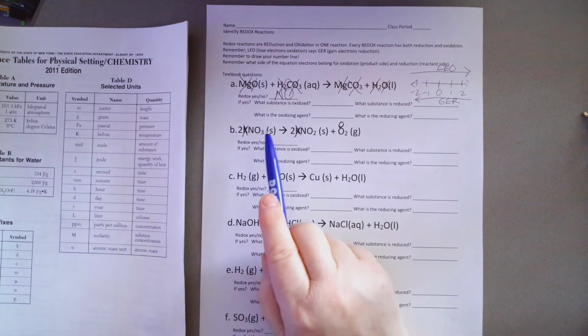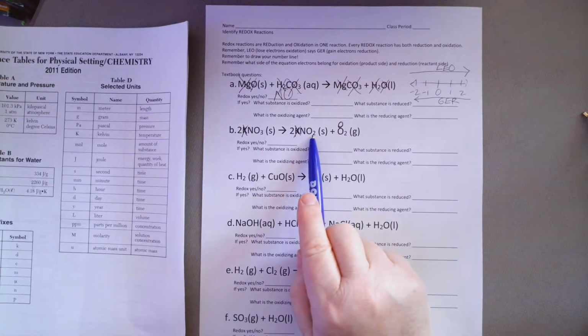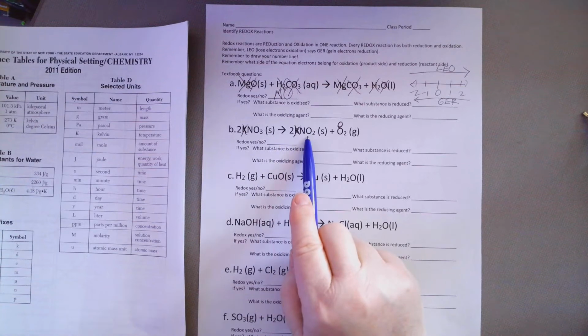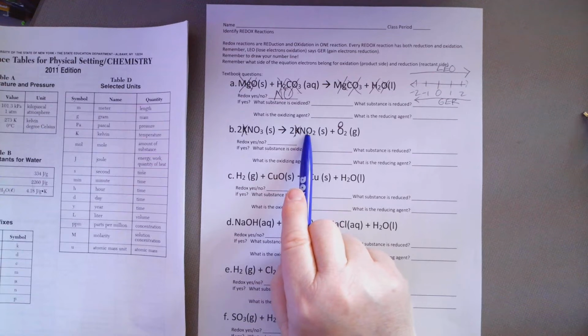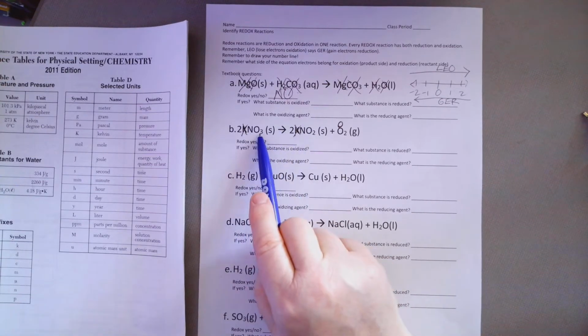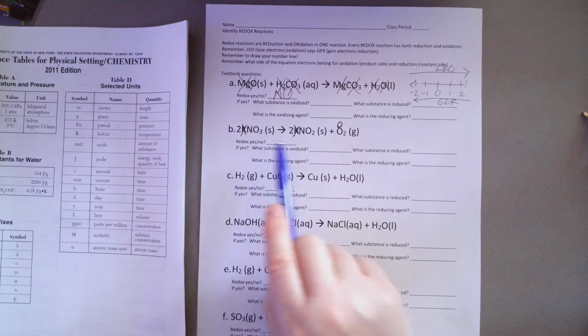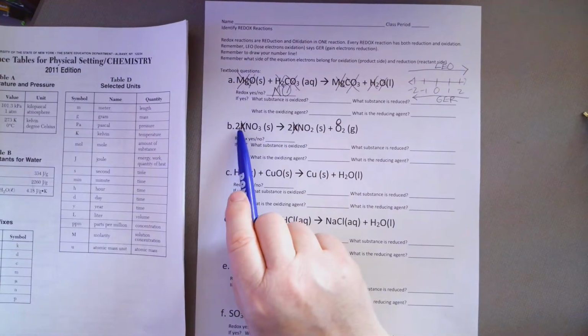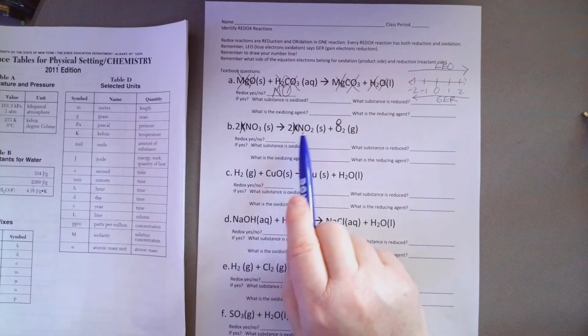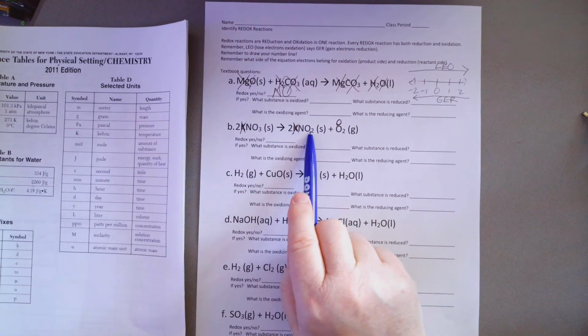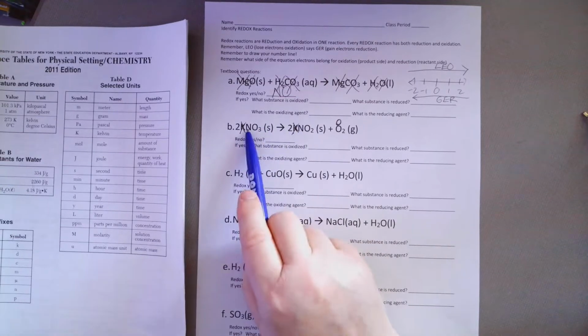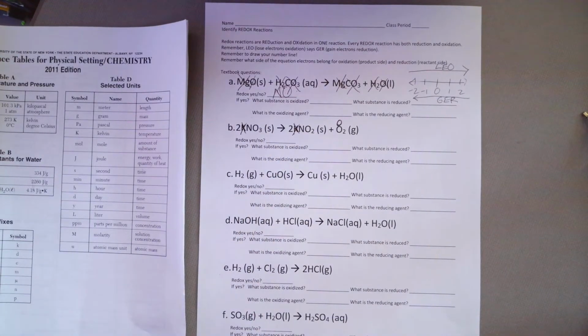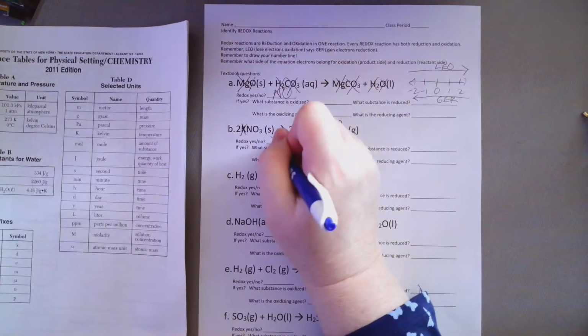Okay, so the O is the same, right? Here to here, but then that must mean the N is changing, because O is the last one, so it's -2. I mean, it still changes here because it's 0. But that must mean the N is changing, because if K plus N plus 3 O's and K plus N plus 2 O's are both 0, the thing that had to be changing was the N. And if you didn't notice that, that's fine. When you figure out the oxidation numbers, you'll see. So yes, this is redox.